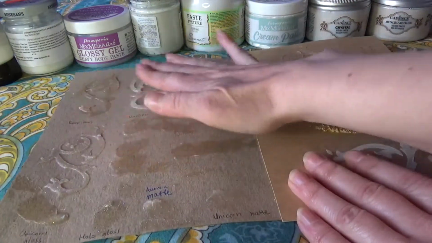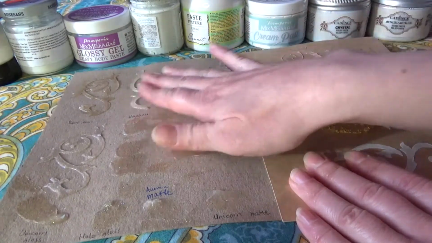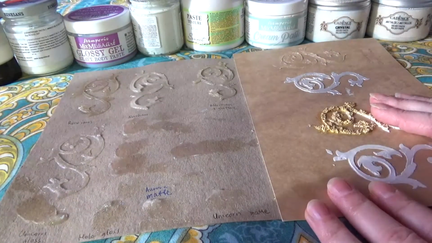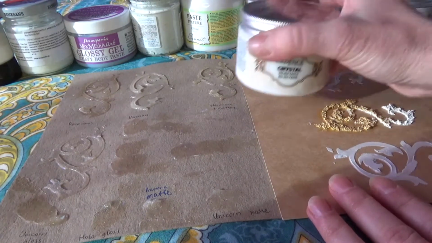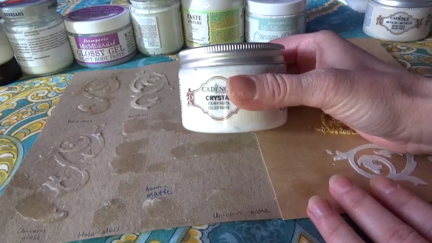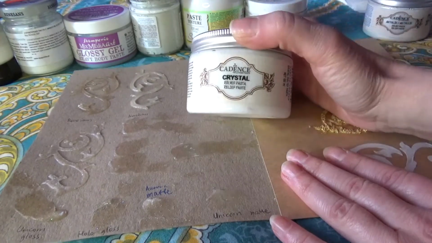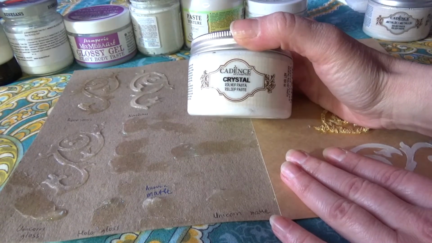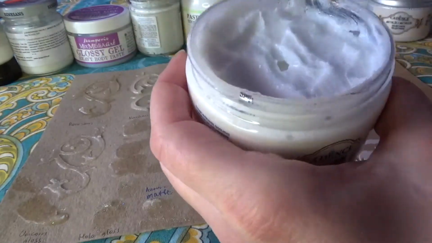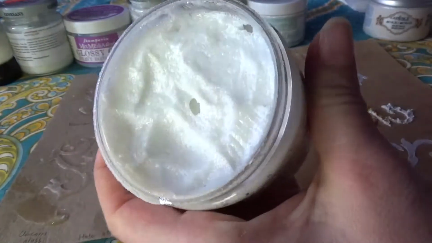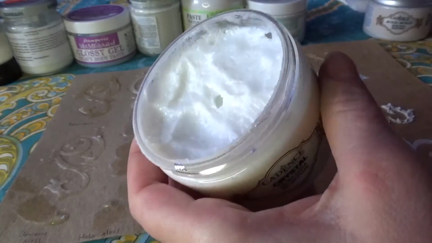As you can see, I've already made some examples here. I was trying out different pastes and gels, and my first one was this crystal one that I got. This one is Turkish and it contains glass balls, so it's a crystal relief paste. Let me show it to you closer. As you can see, it has some small glass balls.